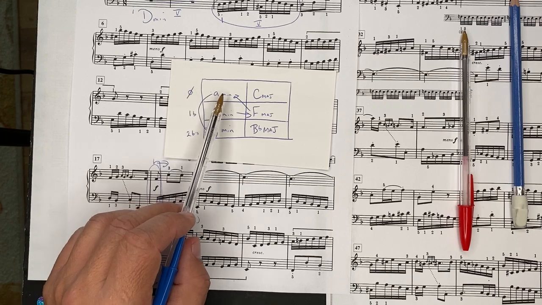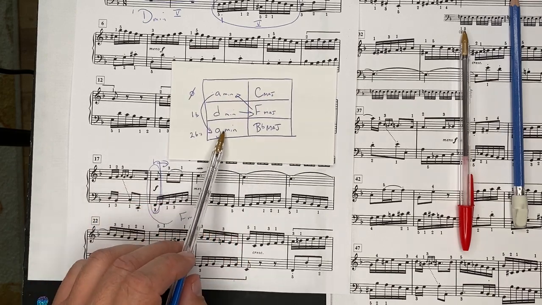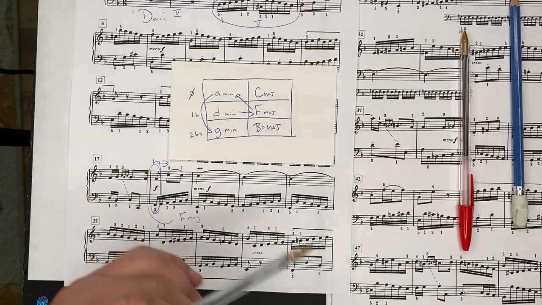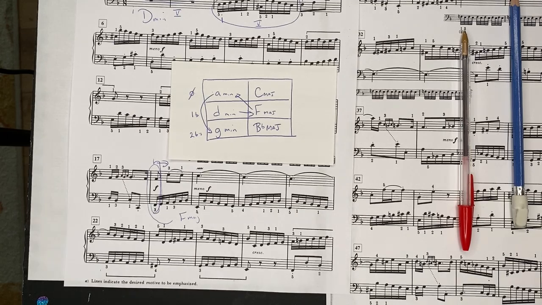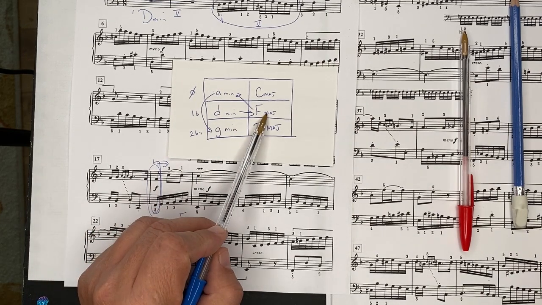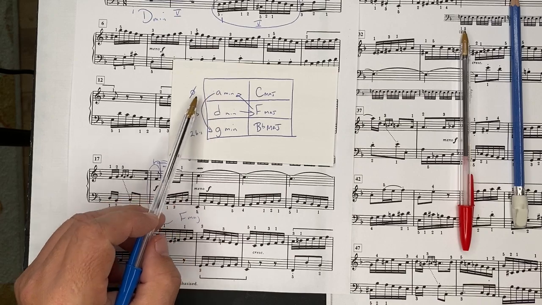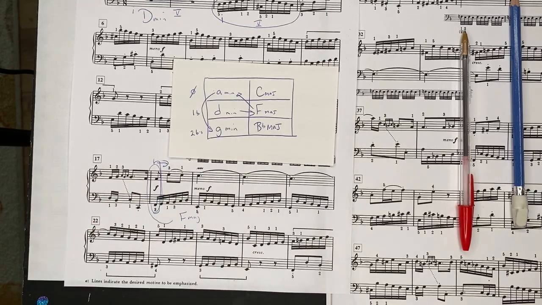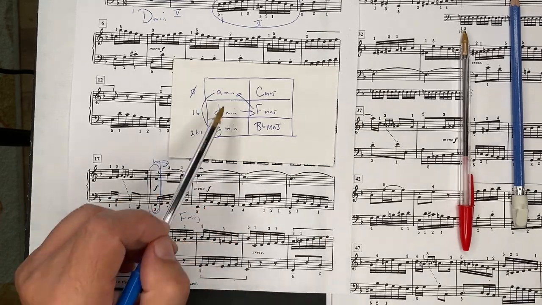Plus 1 sharp, making it A minor and C major, and plus 1 flat, G minor and B flat major. These are the areas in the other parts that Bach is likely to visit. And we find that he's gone from D minor to F major, and we're going to find he's going to go to A minor and G minor before swinging back. That's what we'll find here.